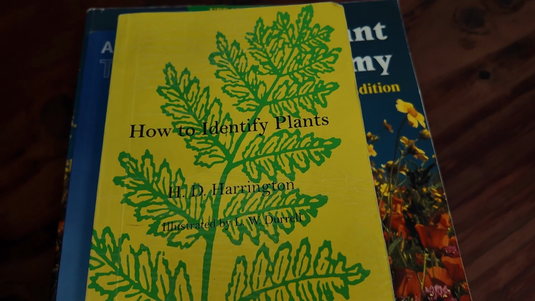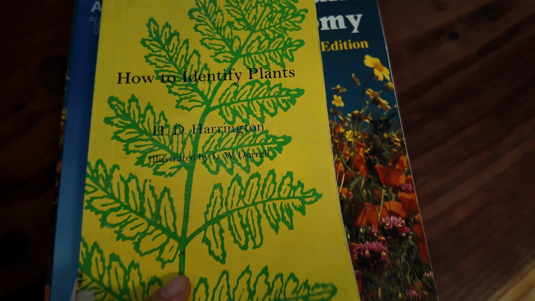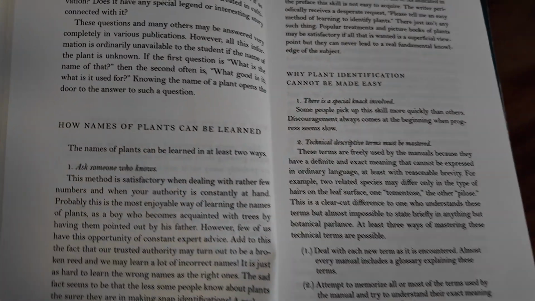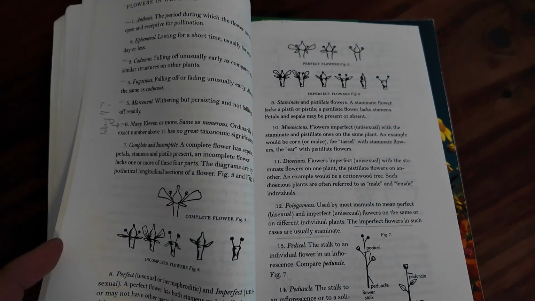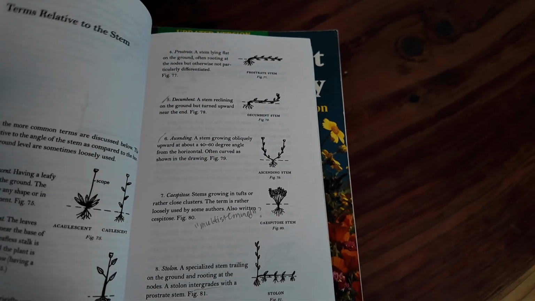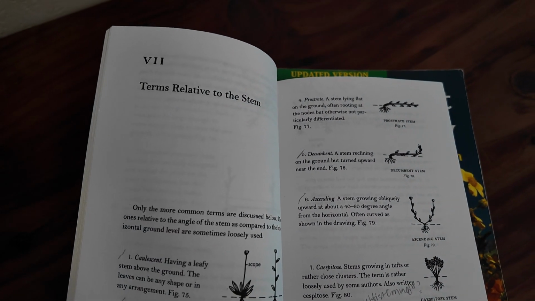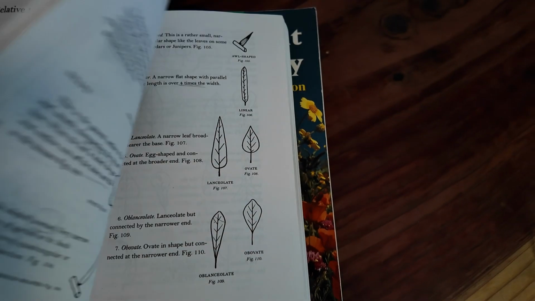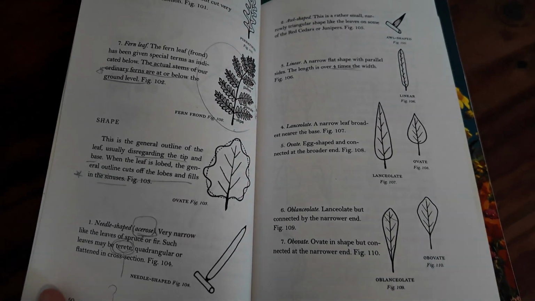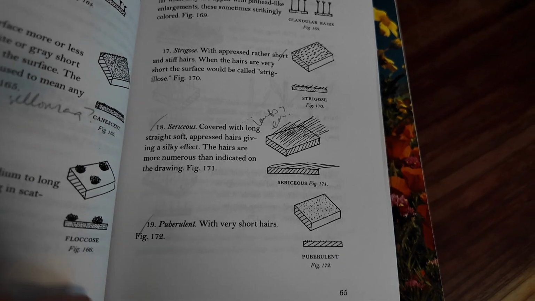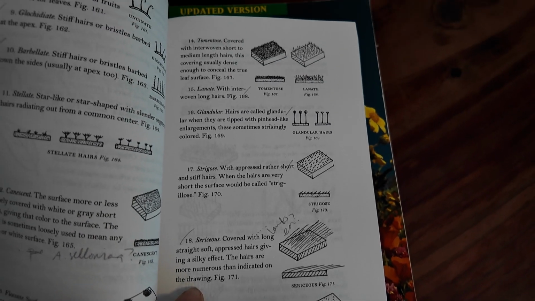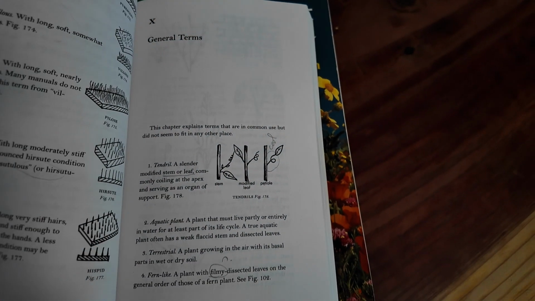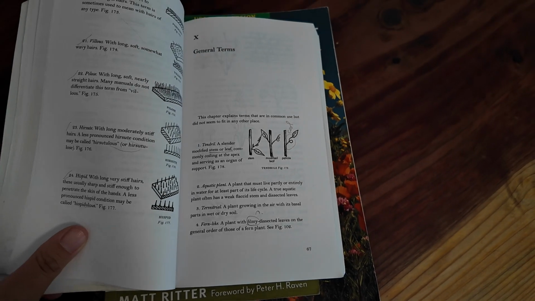This is a really good book for learning about tree ID. I used this book in college. For example, how can you learn names of plants? Ask someone who knows. So I would actually recommend reading the intro and all of that too. There's a lot of chapters where they divide up terms relative to the stem, the storage roots, the leaves, and things like that with really nice diagrams. You can see it gets really complicated. Lots of ways of describing the shapes of hairs on top of leaves. But this is a great book in general.